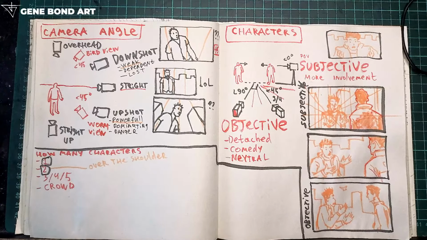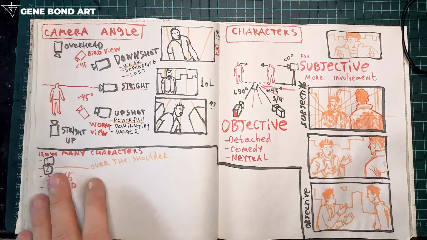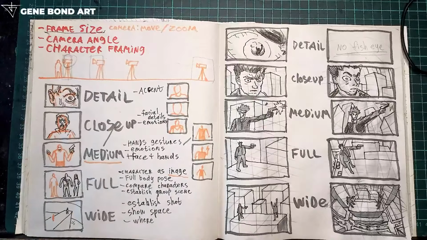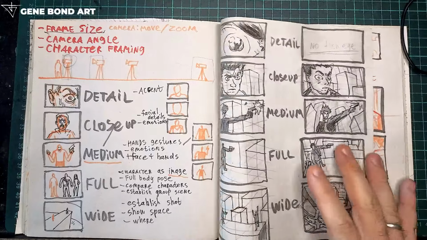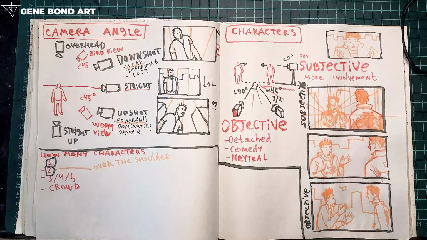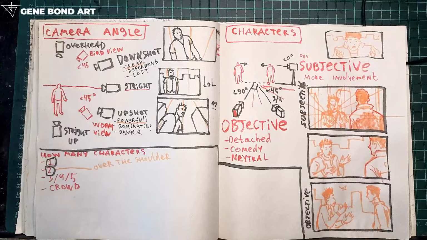Then is it subjective or more objective, or 3/4. Then you can choose full shot or a medium shot, over the shoulder kind of composition. So you need to see it from a final example. This is your homework.